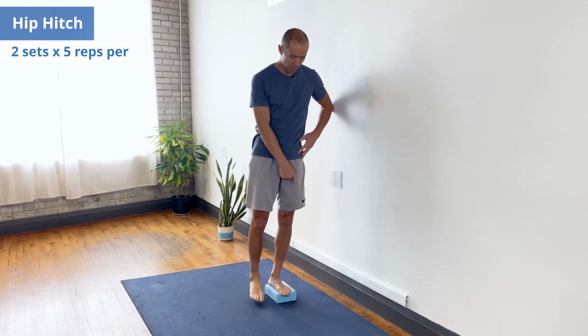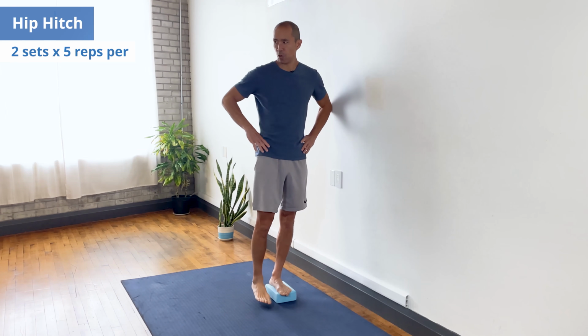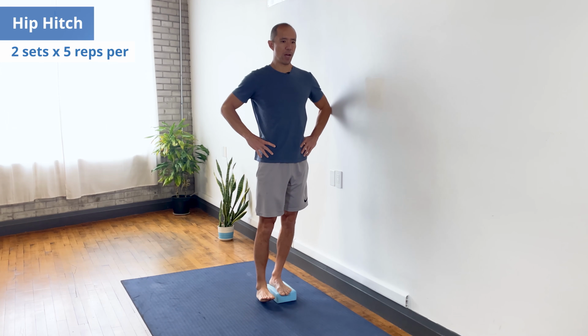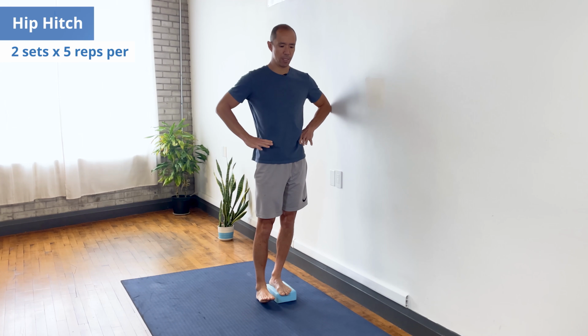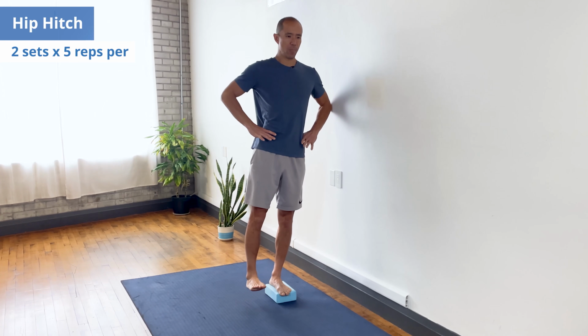Now, the leg that is on the elevated surface, the yoga block here, stays straight the whole time. And all I'm gonna do is reach my heel down to the ground by letting my pelvis drop. And you can see this hand, my right hand, is now lower than my left hand. I'm gonna lightly touch the ground if I can. If I can't, doesn't matter. Go as far as you can. And then lift it up so that the pelvis is straight again or neutral.